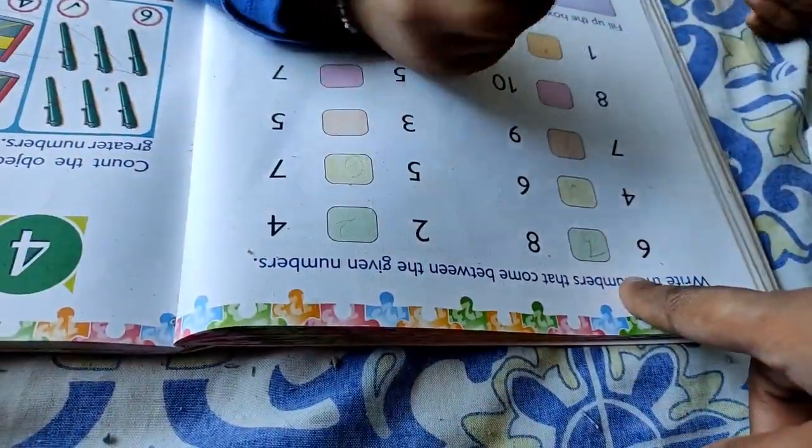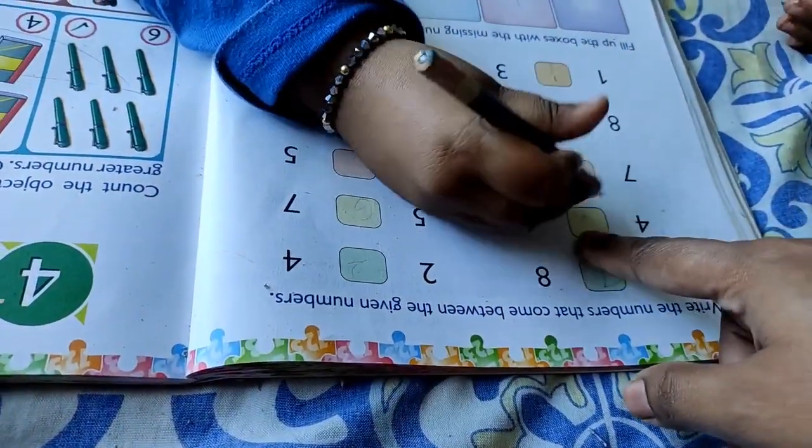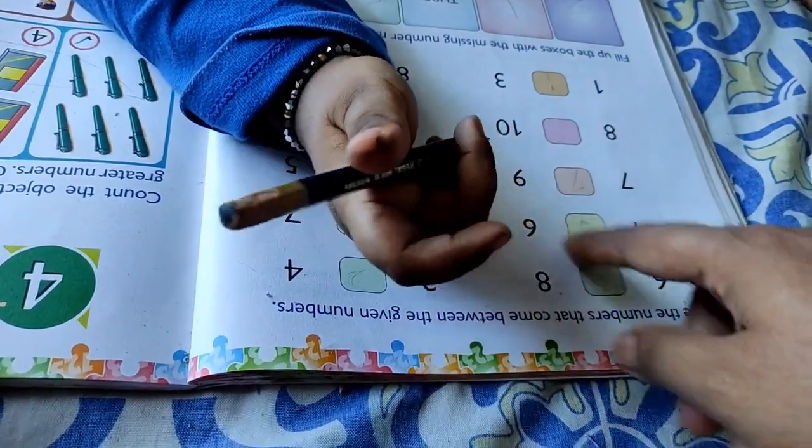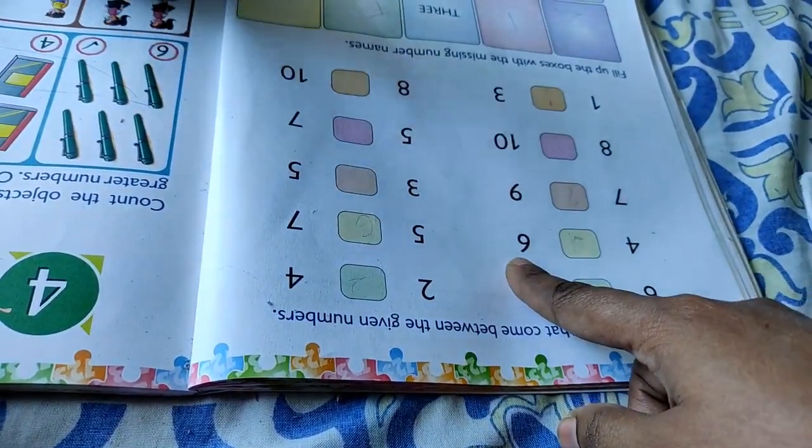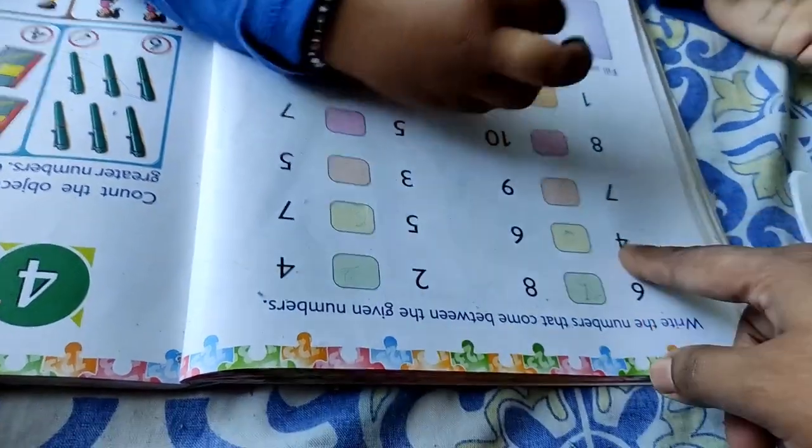4 after, 5. 4, 5 and 6. No, right reading. 5.